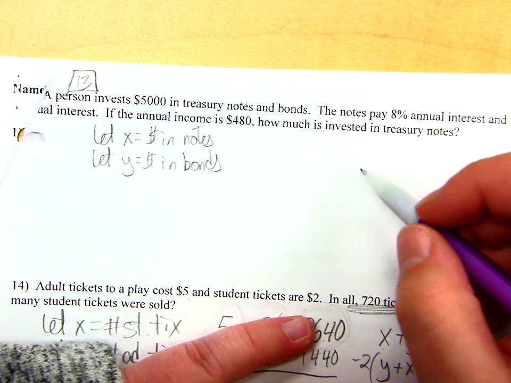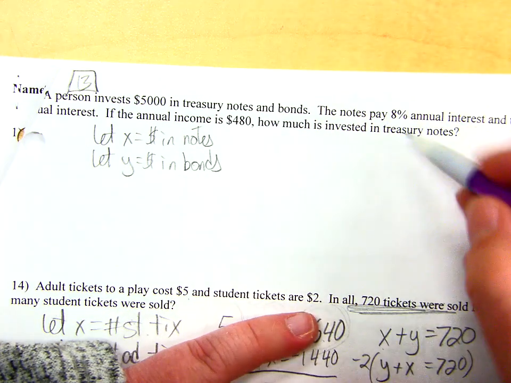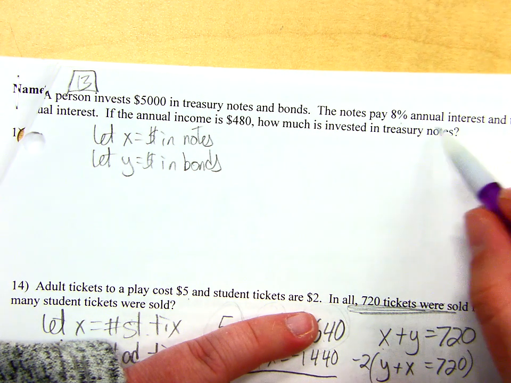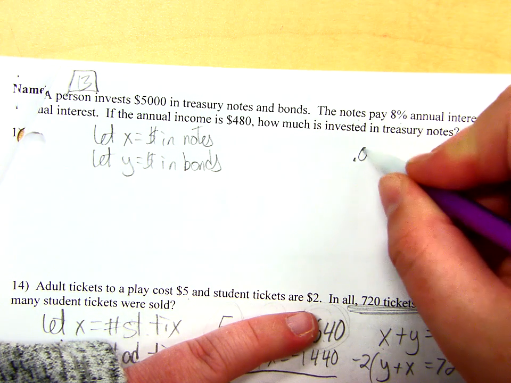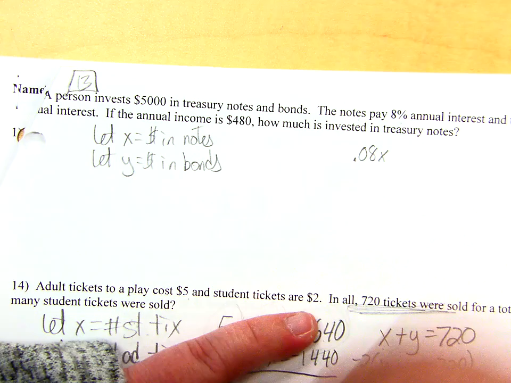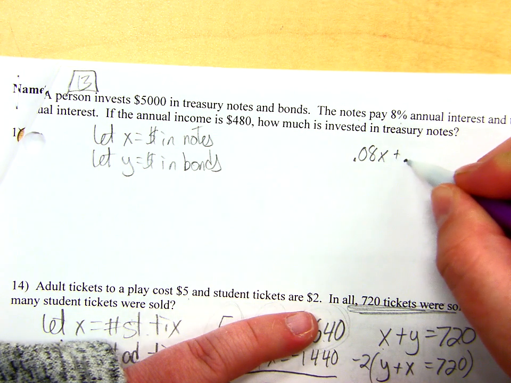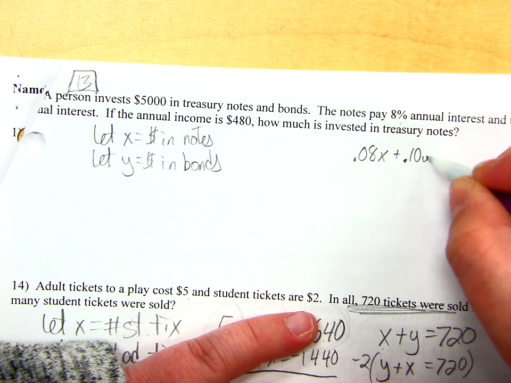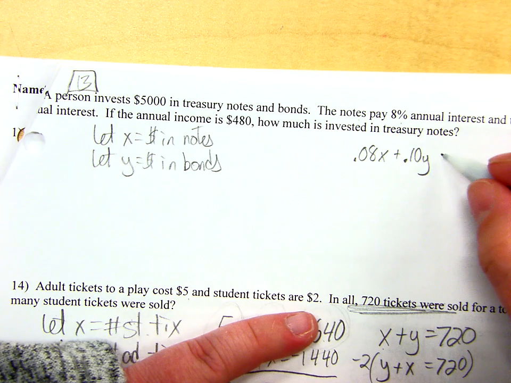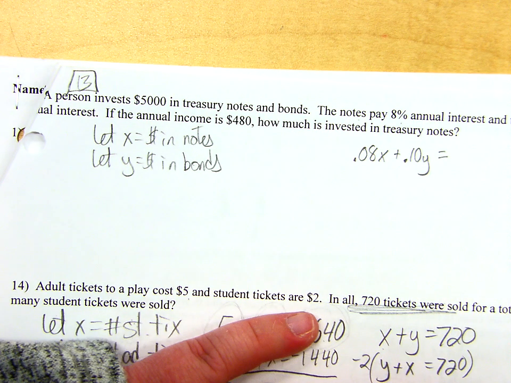So the second equation, I don't know if you all heard what she said, but 8% interest on the notes, so it'd be 0.08 times the notes, which is X. 10% interest on the bonds, so that's 10% times the bonds is Y. And that gets me all the interest that I've earned. How much interest was earned?